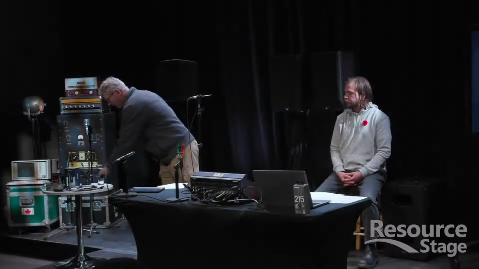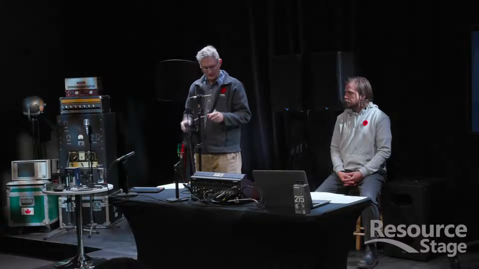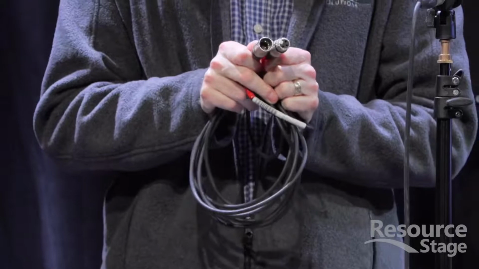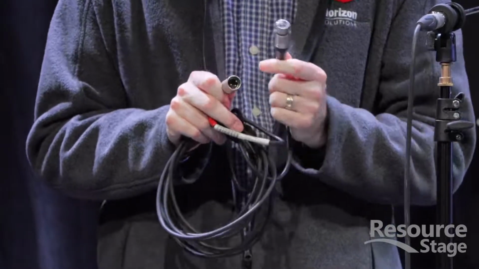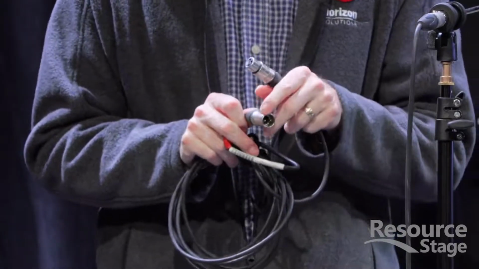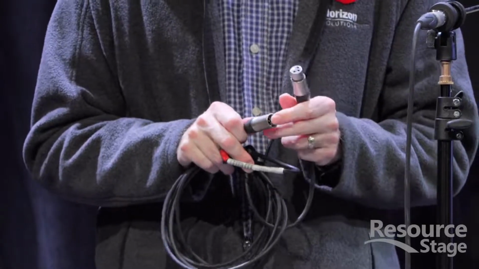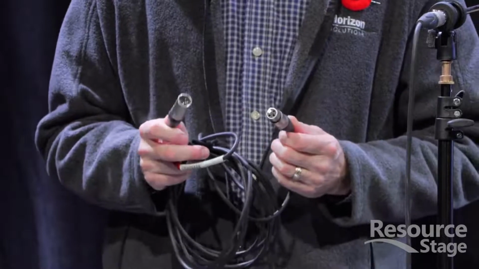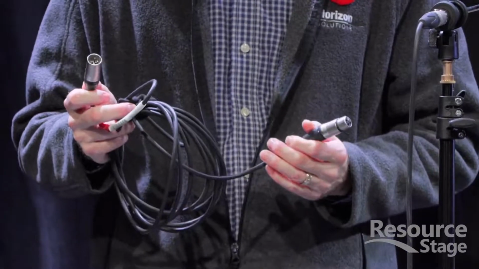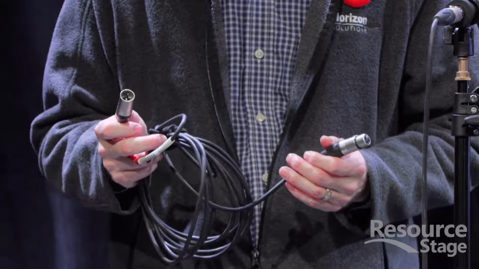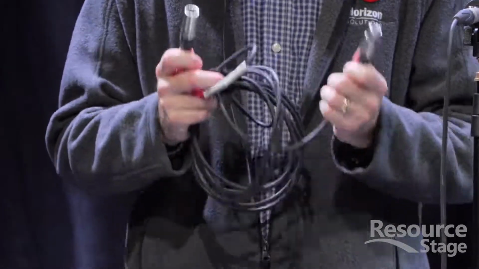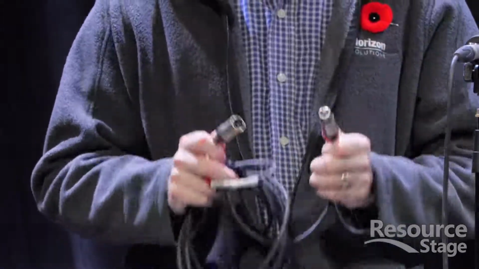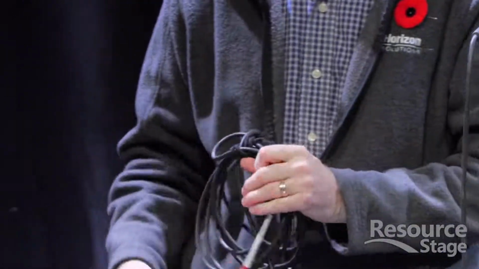This cable here, this is your standard XLR cable. So on the end, might be a little hard to see, but we've got the 3 pins on the end. Pin 1, 2, and 3. Pin 1 is the shield. Pin 2 and 3 are the signal carrying ones that are in opposite polarity to each other. So that is one example of a balanced cable, a balanced XLR cable.